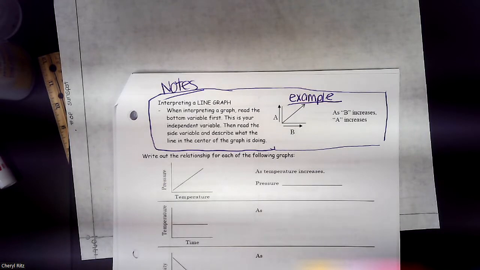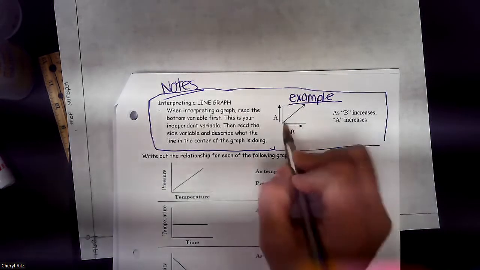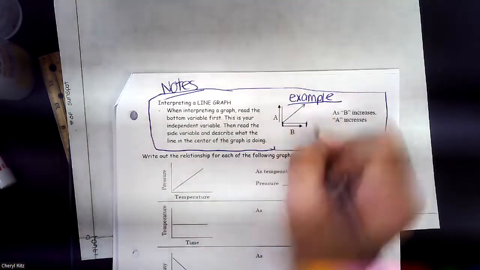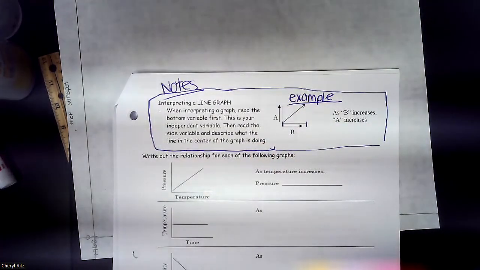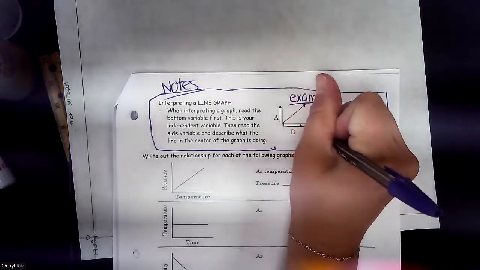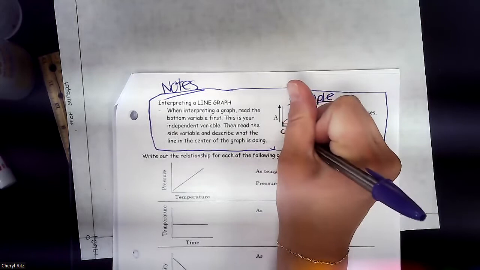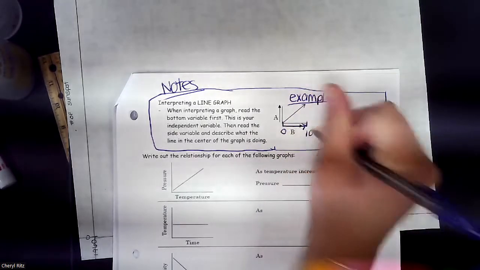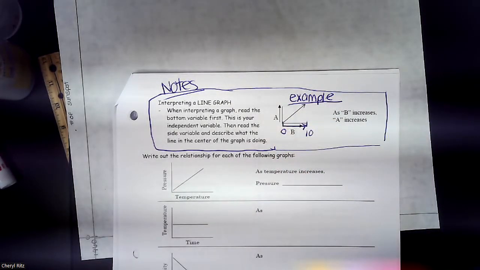You read the bottom variable first, B. You guys know, because you've made graphs your entire life, what happens when you go from here to here on the x-axis? What happens to the numbers? They increase, and that's what this arrow here is telling you. You usually start at 0, you count up by something, and this could be 10 there. So the number gets bigger.